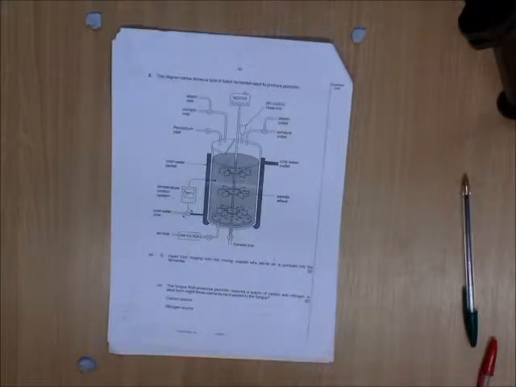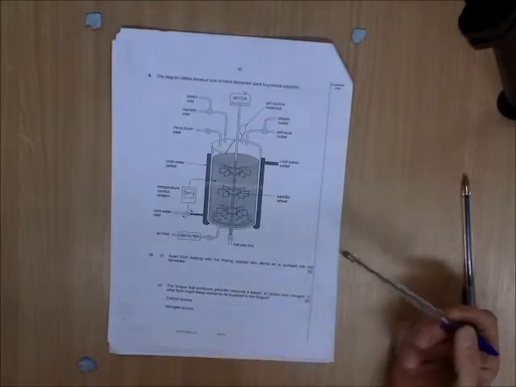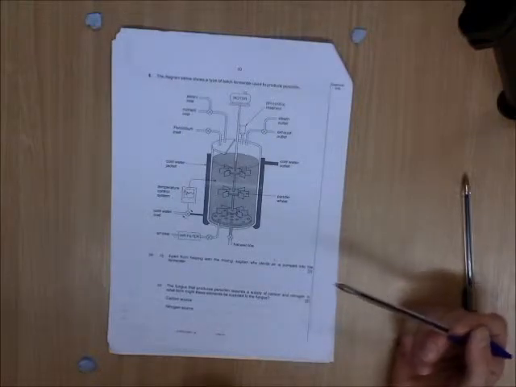BY4 mock paper, which is June 2015. Question 5. The diagram shows a batch fermenter. It's not a continuous fermenter. A batch fermenter used to produce penicillin. So lots of familiar things on that fermenter there.